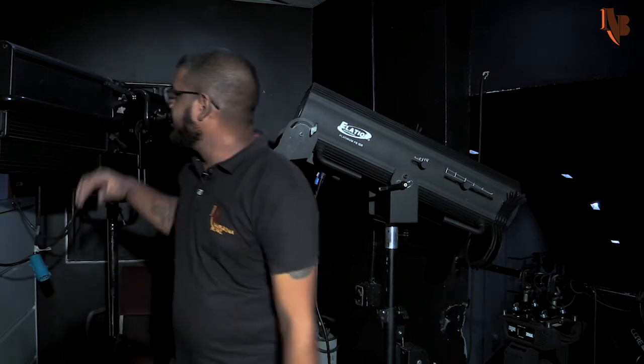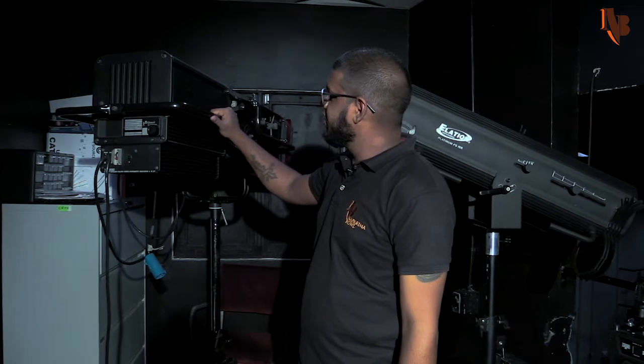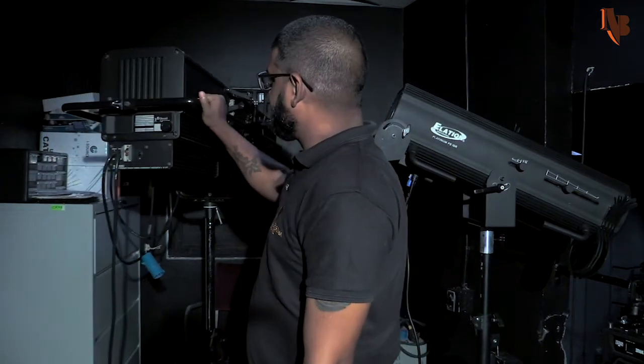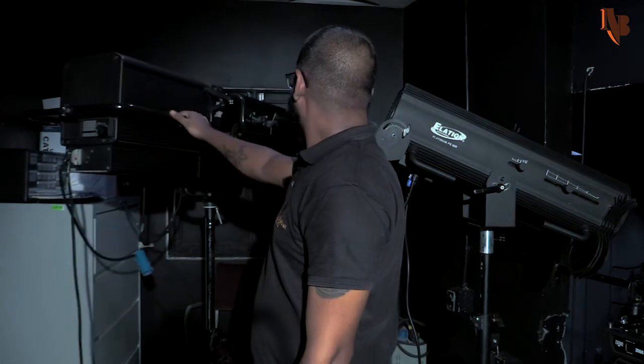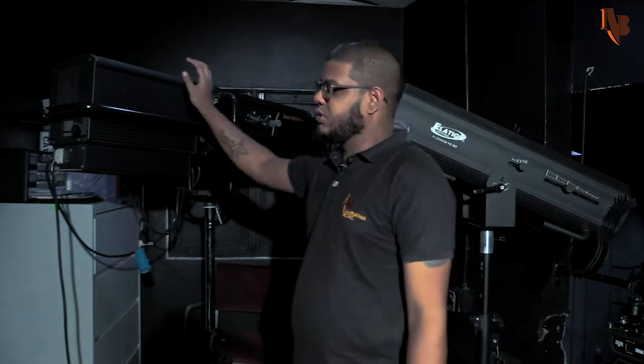Now, let me take you back to when Naparima Bowl had these dinosaurs. This is the Strand Solo CSI follow spots, which was one of the first follow spots we had at Naparima Bowl.